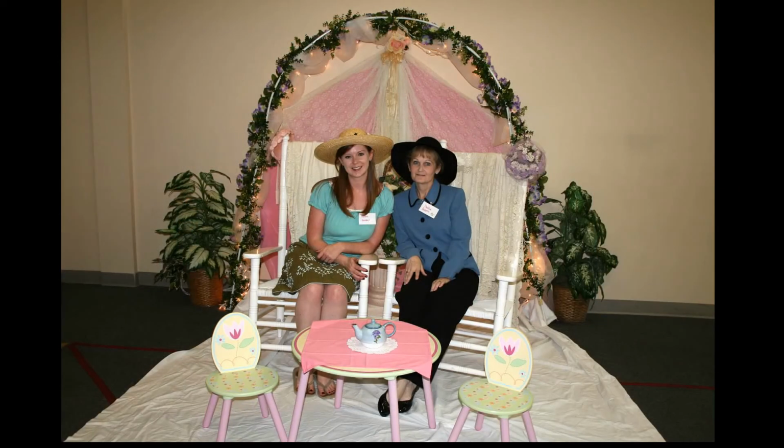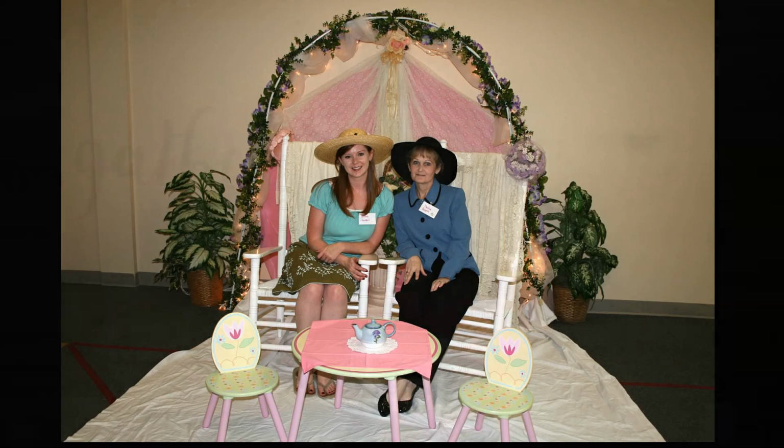And finally, this photo is from that Mother's Day banquet I mentioned in the very beginning of the video. One of the women in our church set up this very beautiful whole setting with the cute little table and chairs, which many of the little girls sat at. And like I mentioned, they had hats that they were able to use if they did not bring their own. So there you have it.